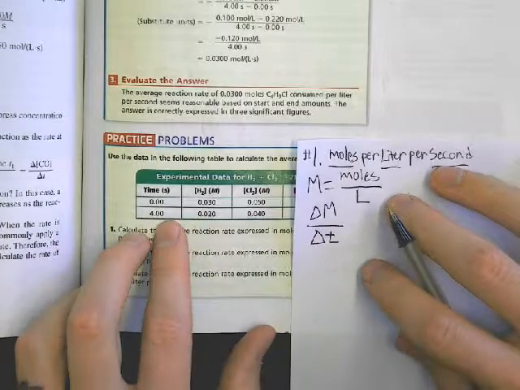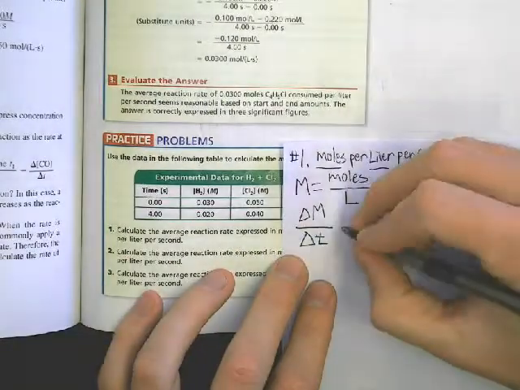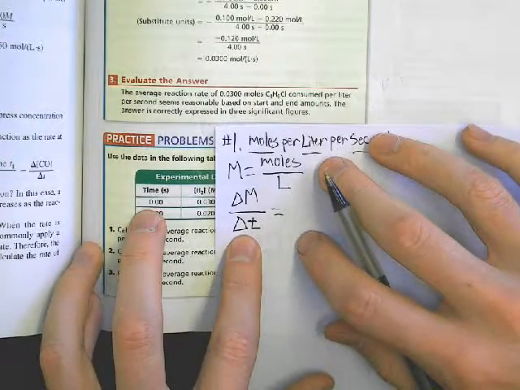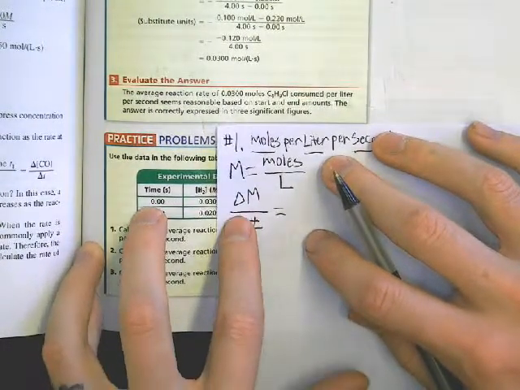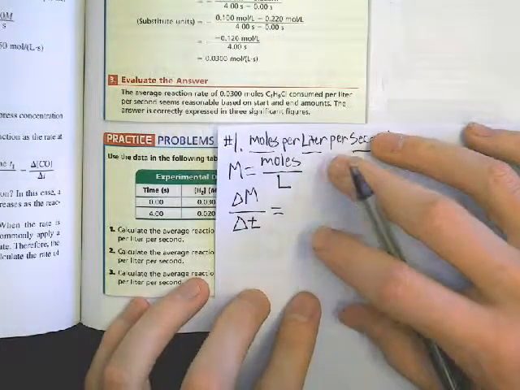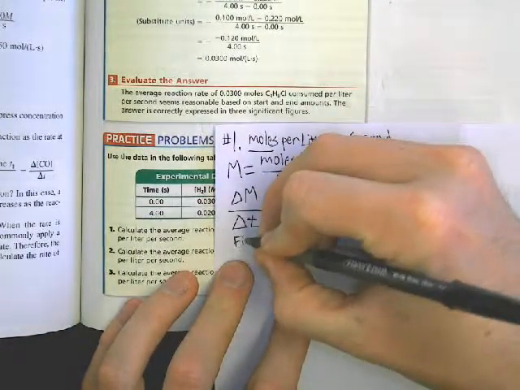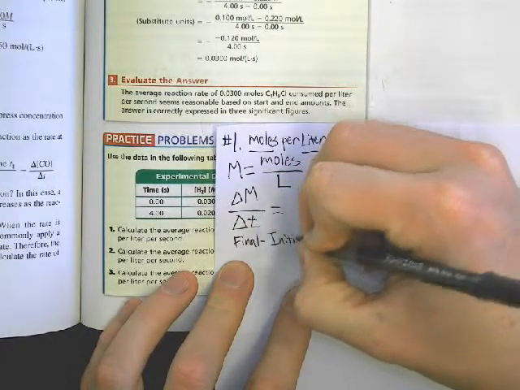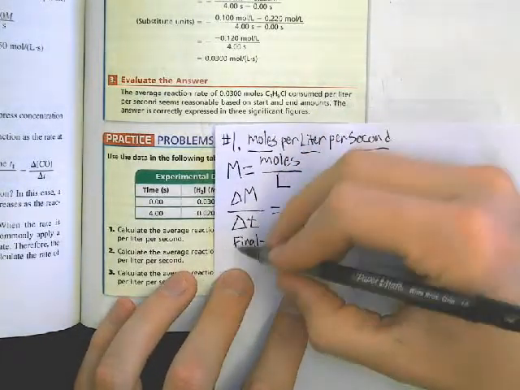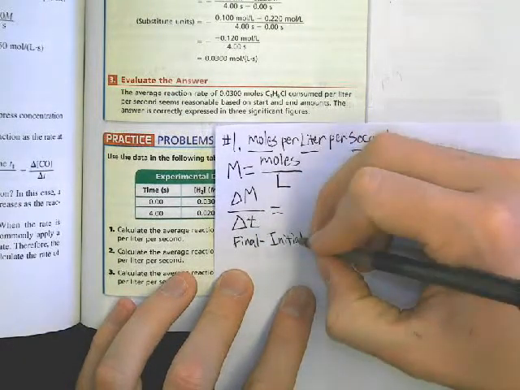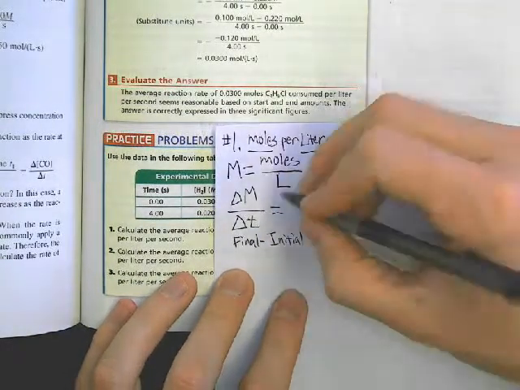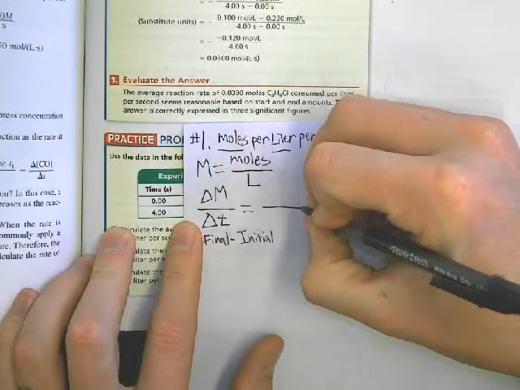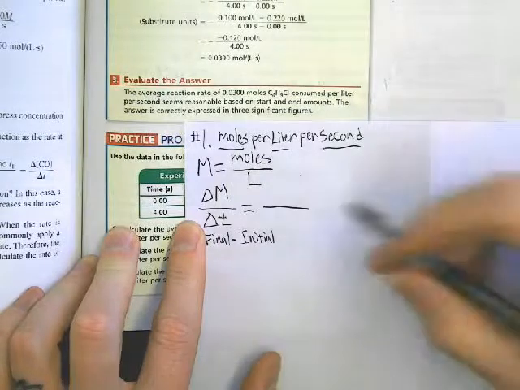Let's take a look at the data we have. Okay, so if we look at our time, remember, when we're finding delta t and delta M, we have to use final minus initial. So what you end up with minus what you started with. So in terms of time, let's do time first. I'm going to draw this little line here.